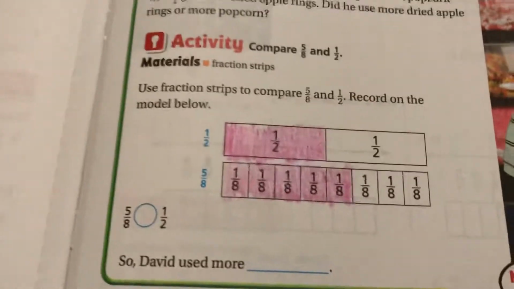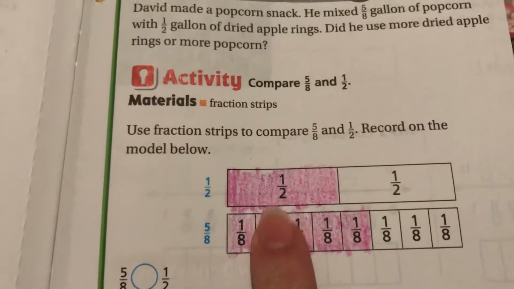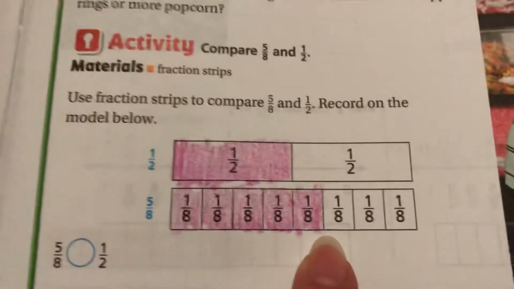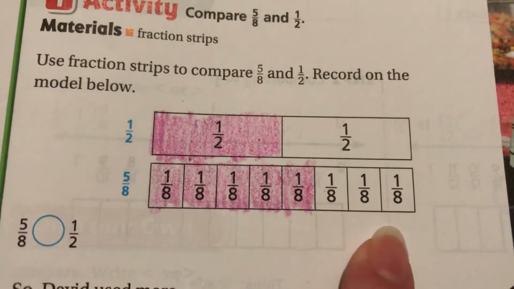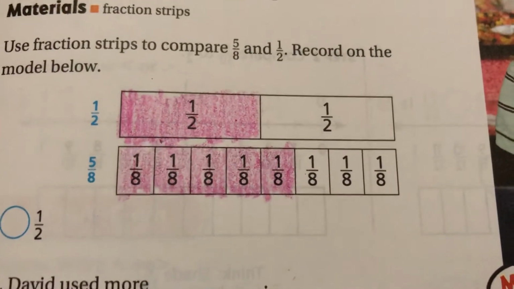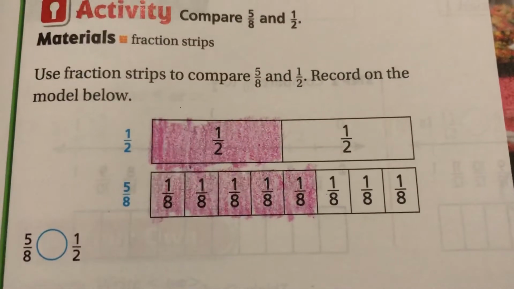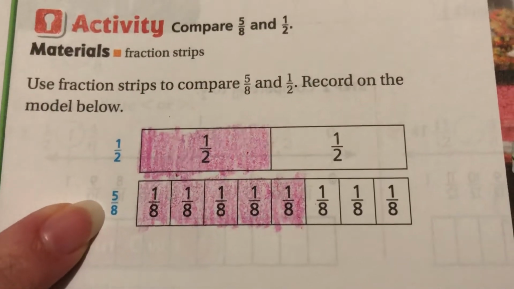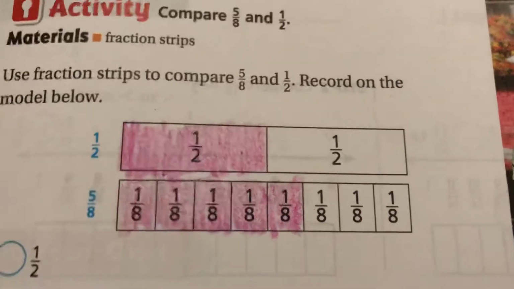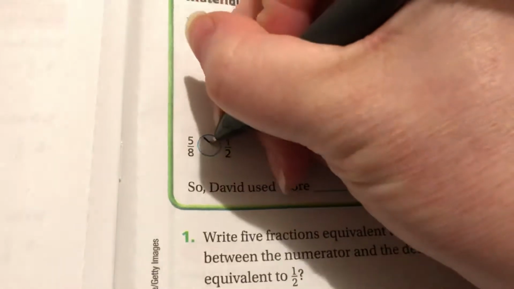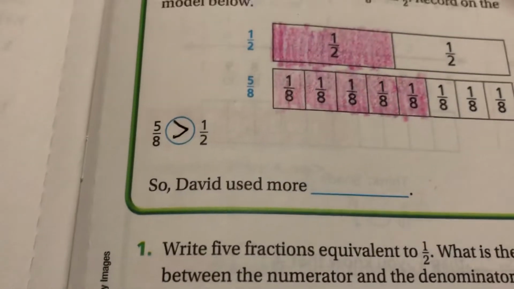As we talked about what a benchmark was, we're using 1/2 as a representation to think about if another amount would be more than 1/2 or less than 1/2. Here you can see it drawn out in a model to help you. Which one would be more, 1/2 or 5/8? You can see that 5/8 goes over more. So to answer the question, 5/8 is greater than 1/2. So David used more popcorn.